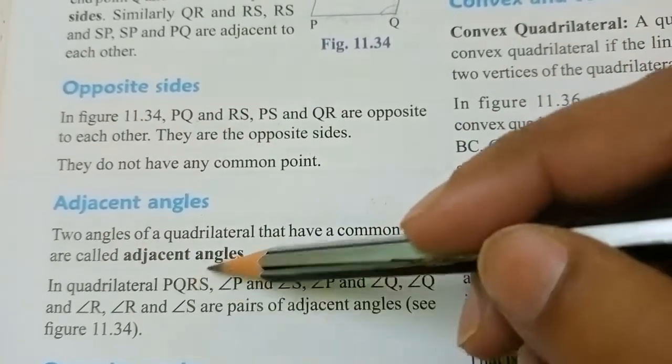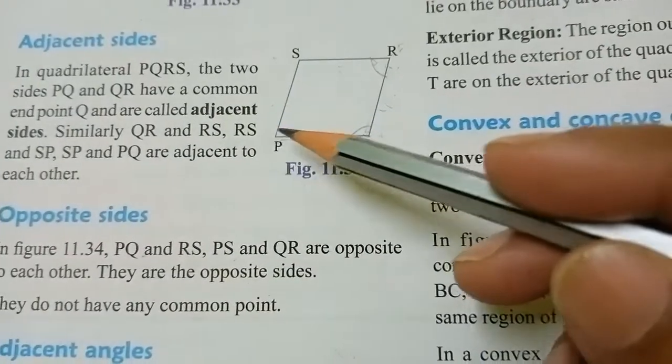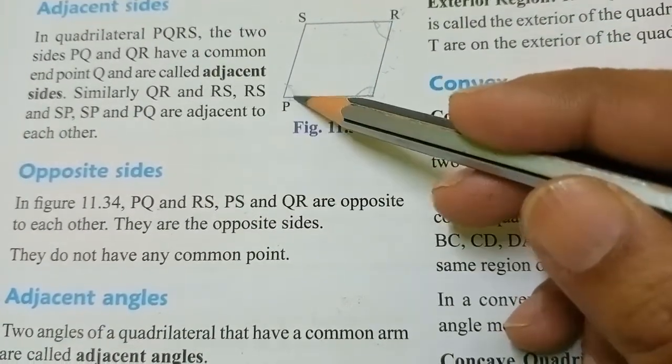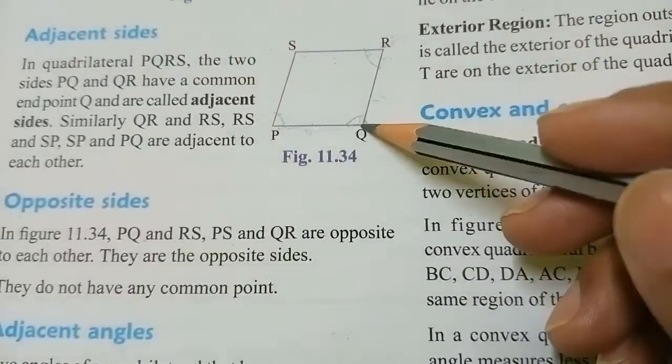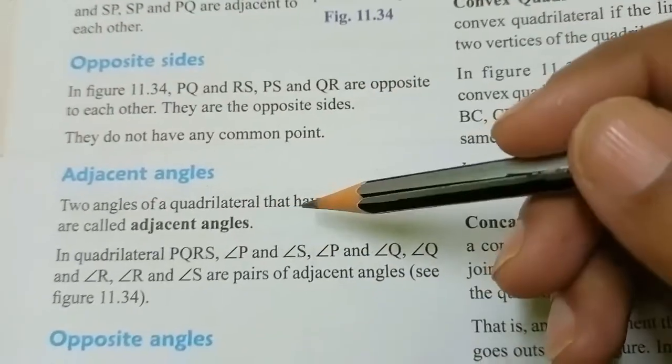See, in quadrilateral PQRS, angle P and angle S, they are adjacent. Then angle P and angle Q, they are adjacent. Then angle Q and angle R, they are adjacent. So the side by side angles are known as adjacent angles.